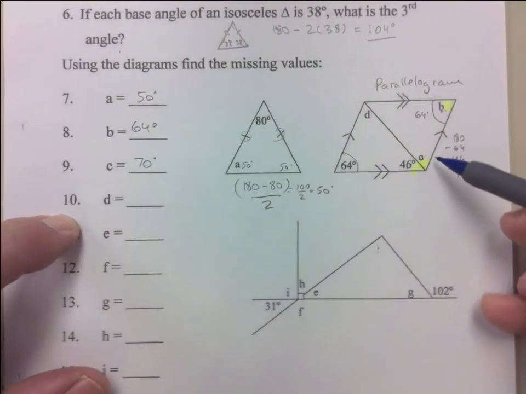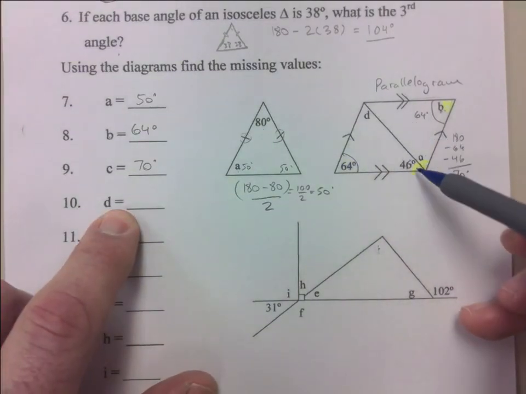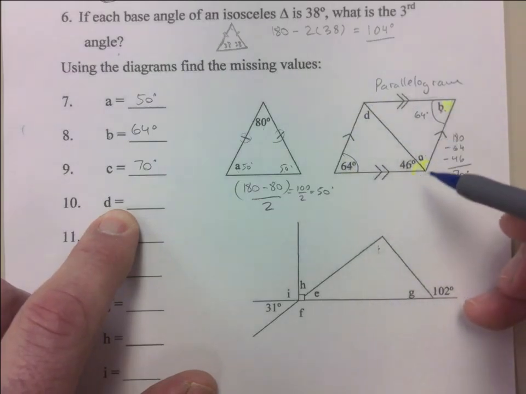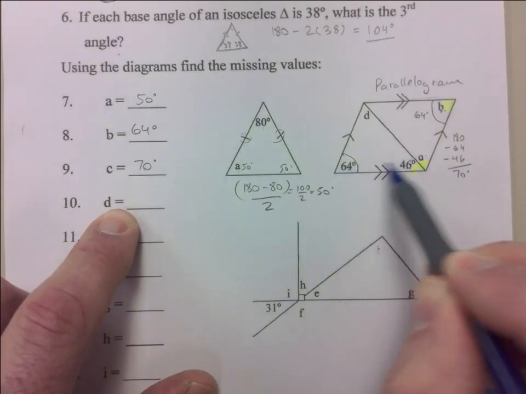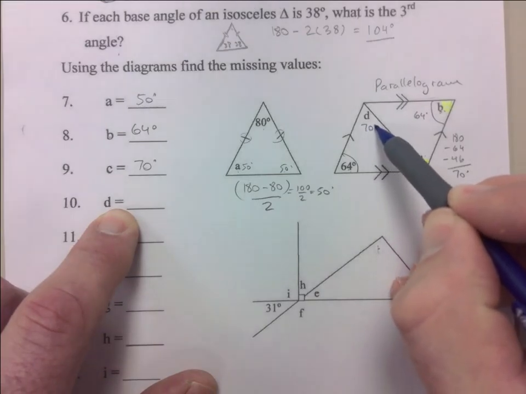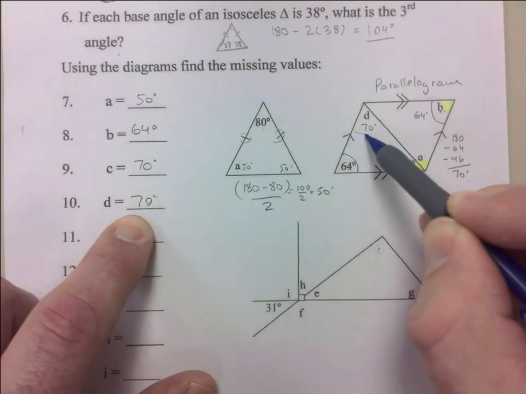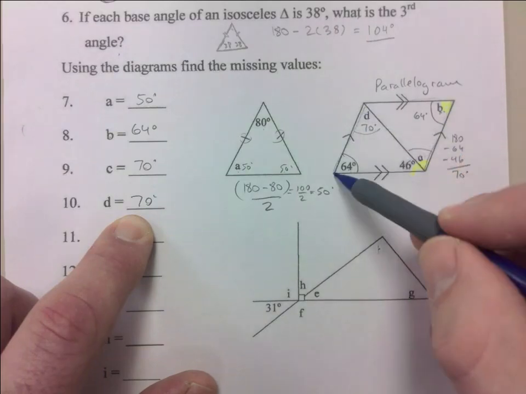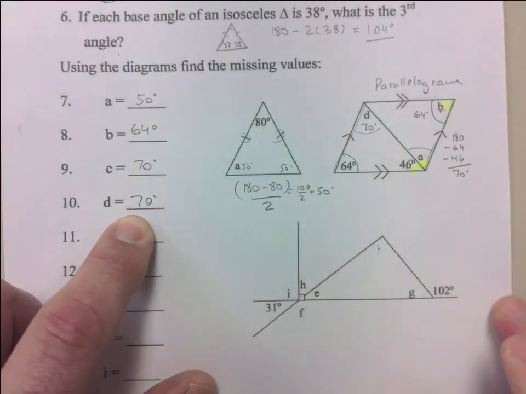If you didn't get to C right away, you could have done D first, because you know that this is a triangle and these add up to 180, right? So 64 and 46 is 110. That means that this must be 70. So 70 here, and then we use the fact that these are alternate interior between these parallel lines, so regardless, you should get 70 for both.